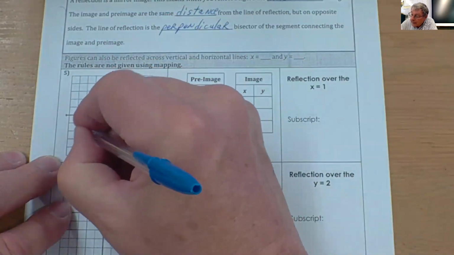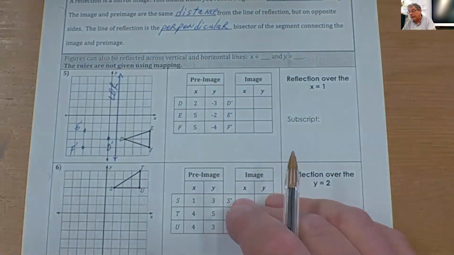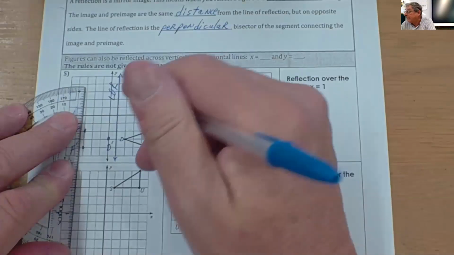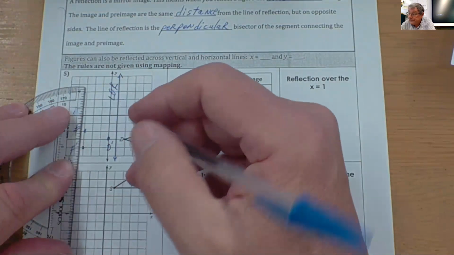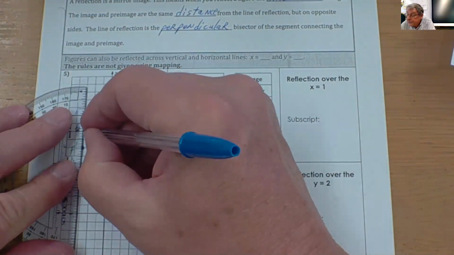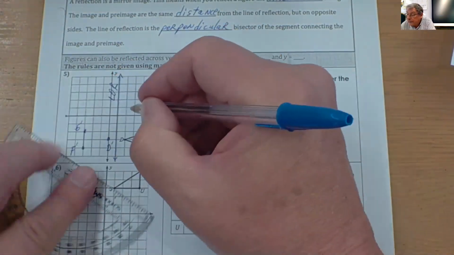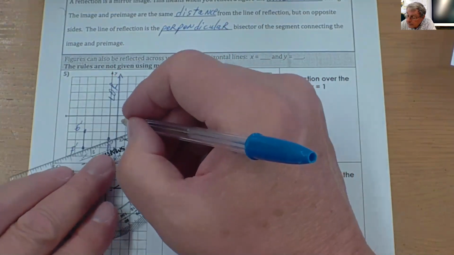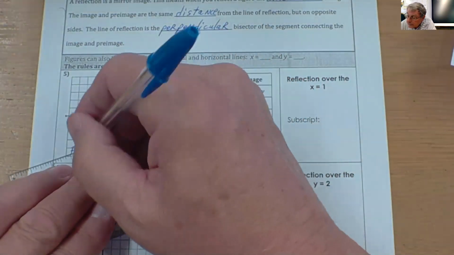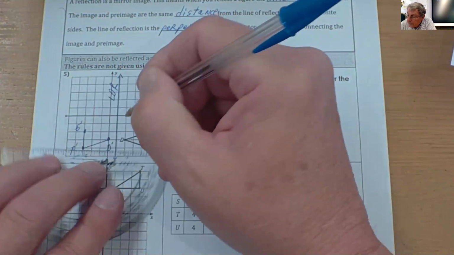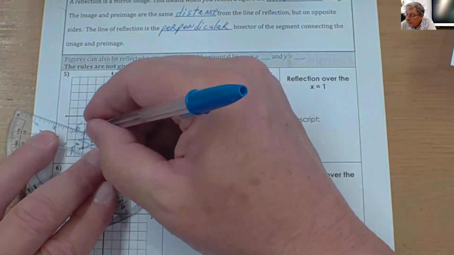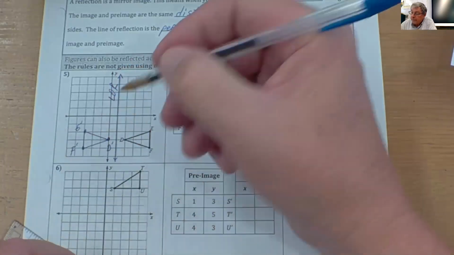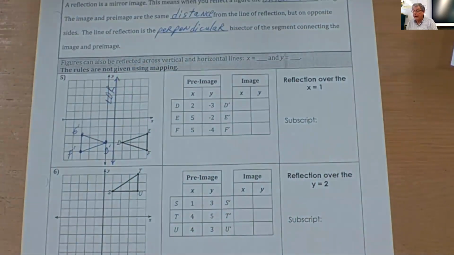And that is E prime. And then, of course, we'll take our straight edge, play dot to dot. And we reflect it over the line, X equals 1.